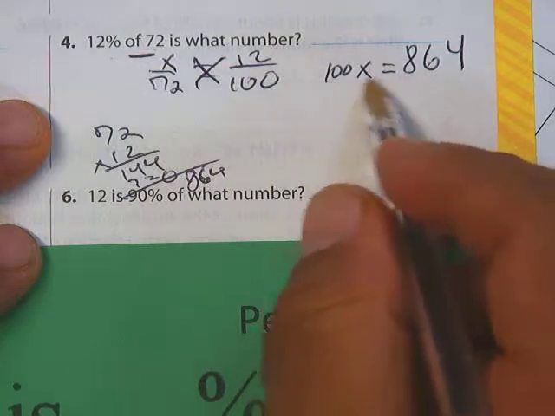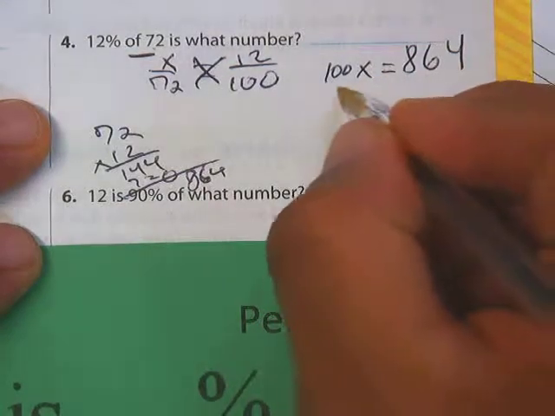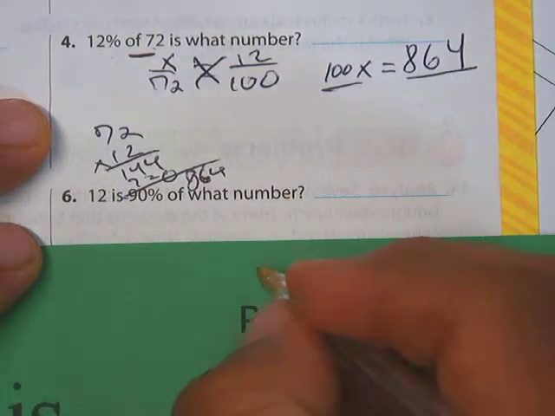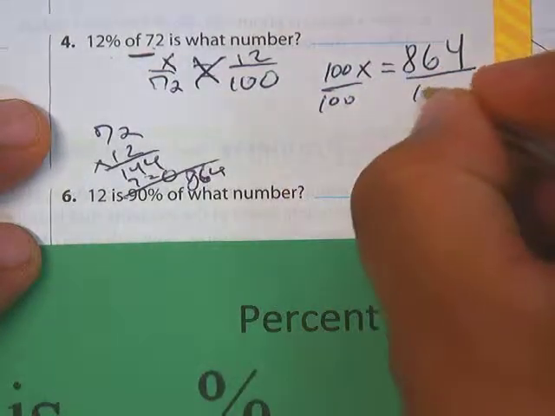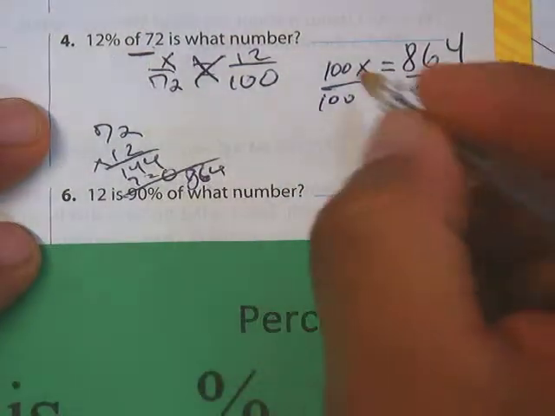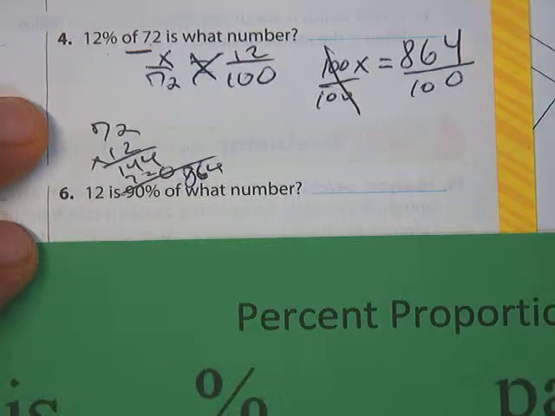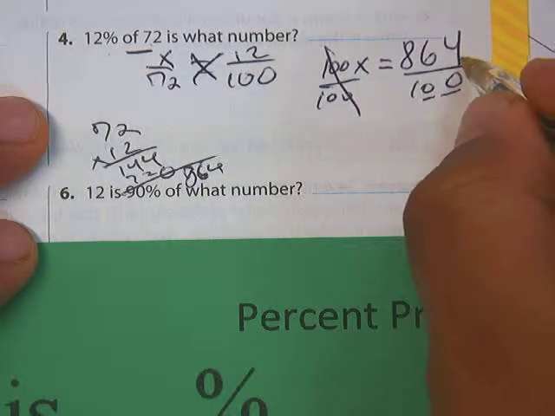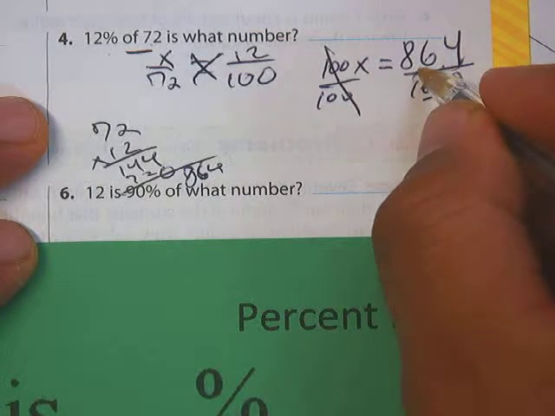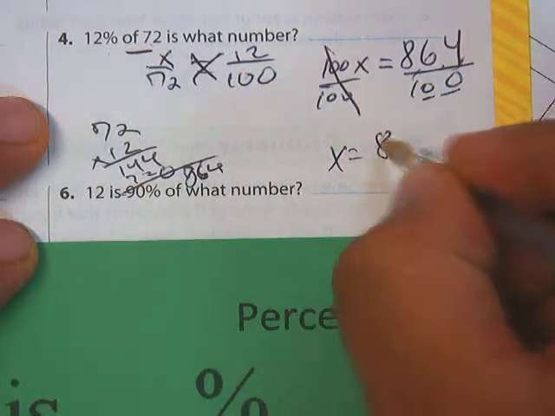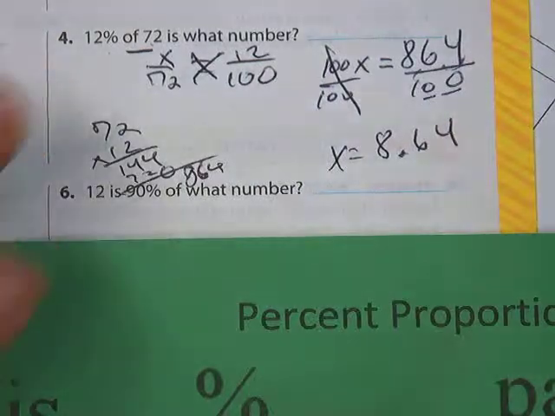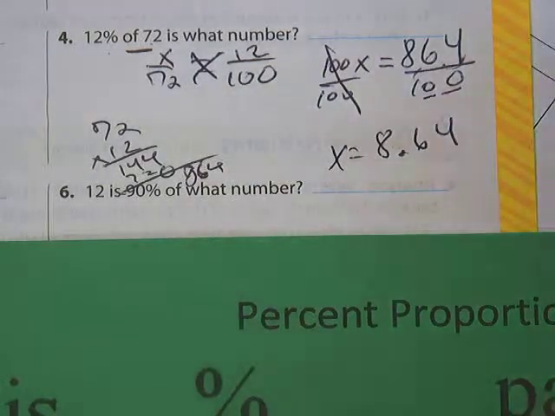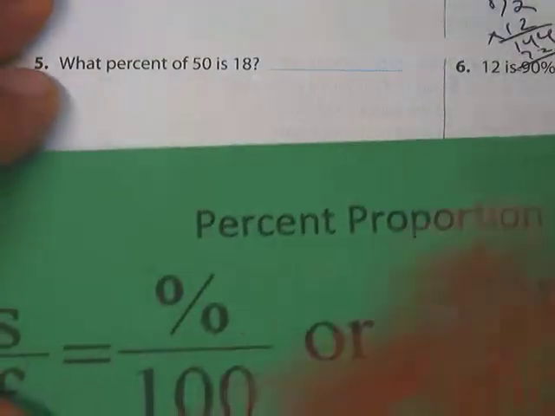Sorry for the messy writing, 864. And so now, this is multiplication, and so we're going to divide by 100, okay? And so this goes away. Don't forget the shortcut. You're dividing by 100. That means there's 2 zeros. Move the decimal 2 times. 1, 2. So my answer is 8.64.